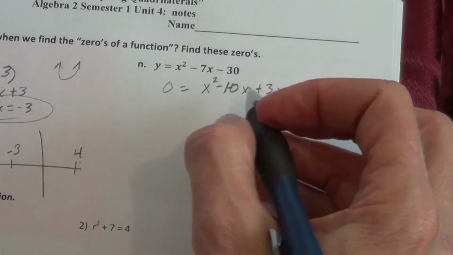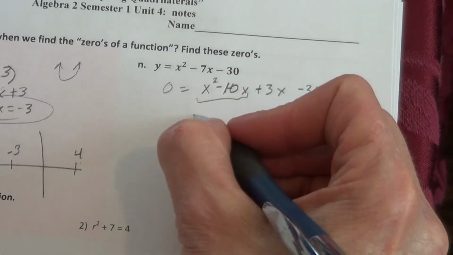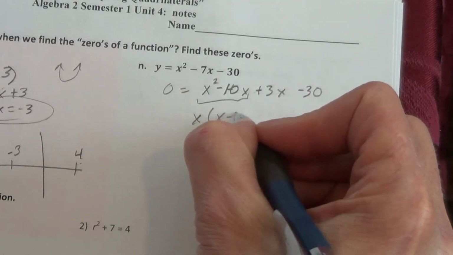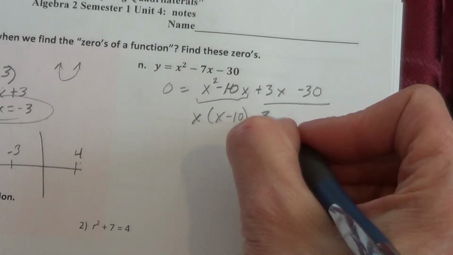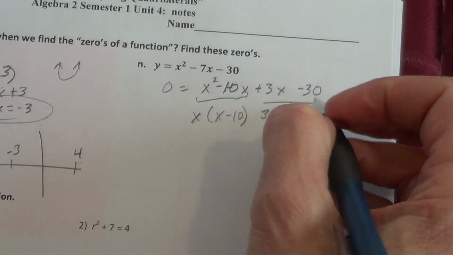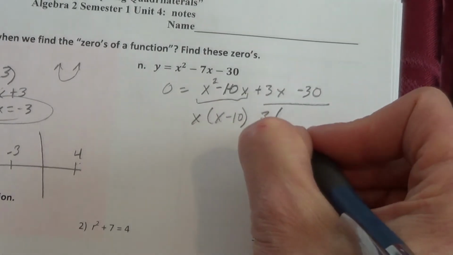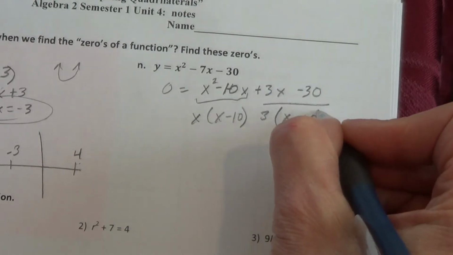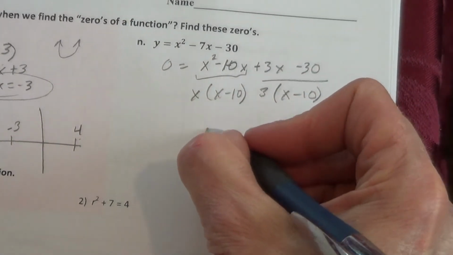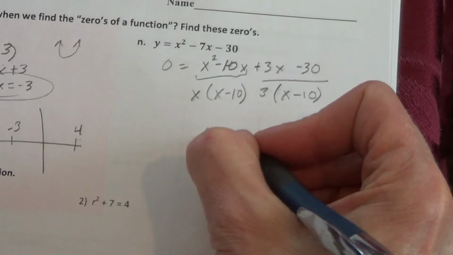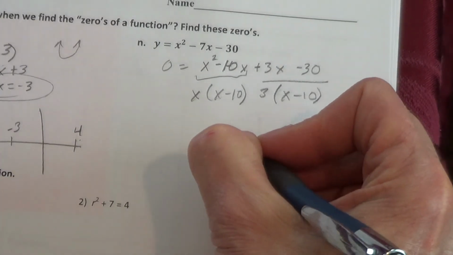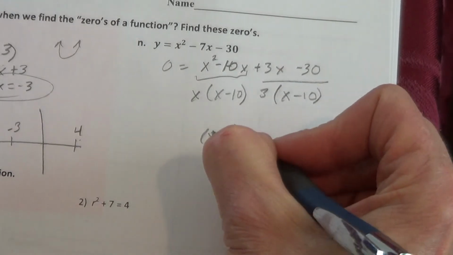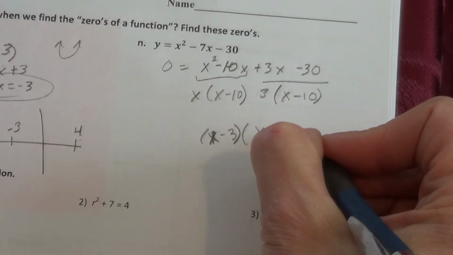Okay, so we're in good shape. Factor an x out of there, x minus 10. Factor a 3 out of here. That would leave us with x minus 10. I'm sorry, x minus 3 times x minus 10.